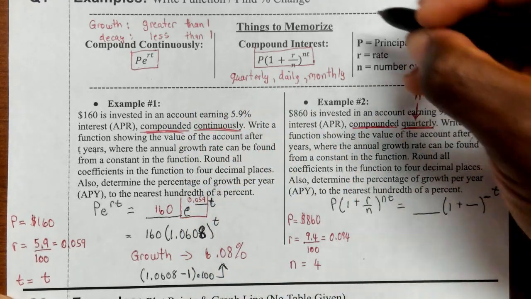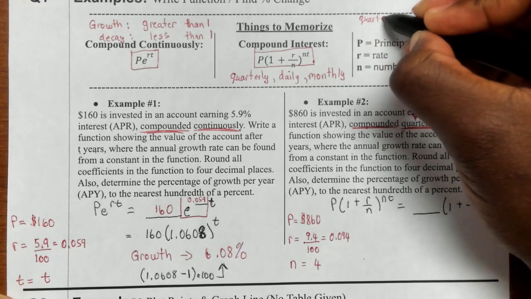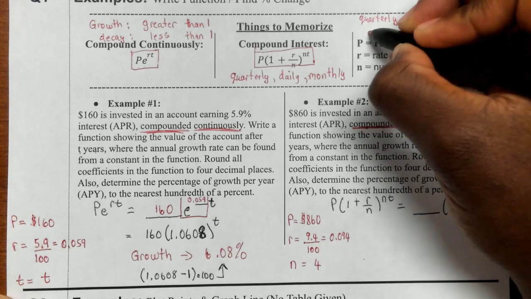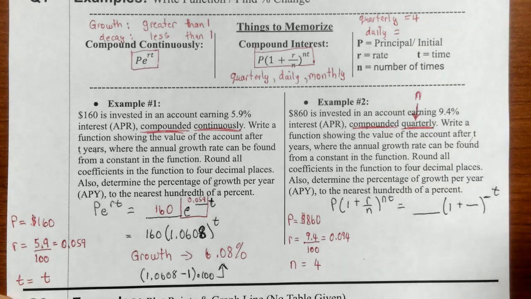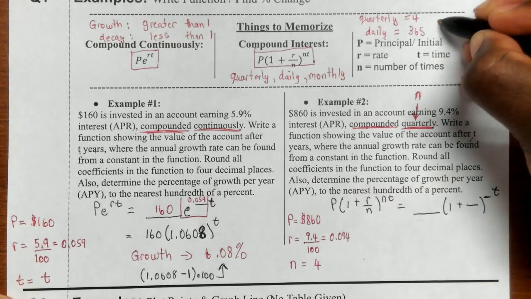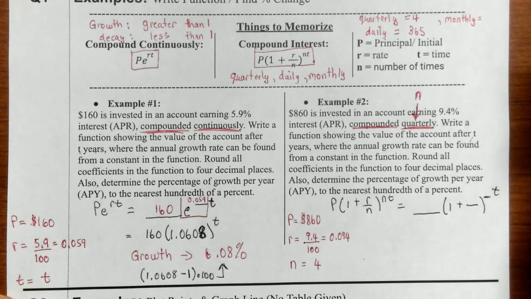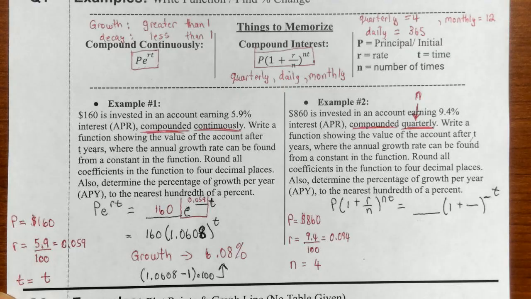Okay? So again, some notes you could write is that if you're doing quarterly, that's going to be cutting it in 4. If you're doing it daily, you're going to ask yourself how many days are in a year. So that's 365 days in a year. And if you're doing monthly, you're going to ask yourself how many months are in a year. And that would be 12 months. Okay. So again, those are the general things you could look at.